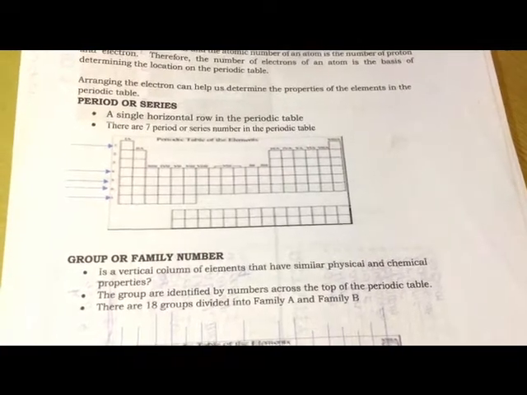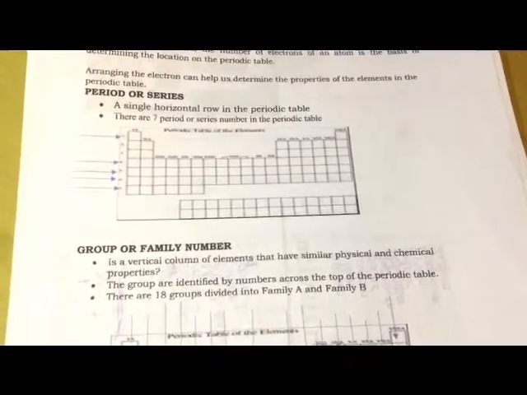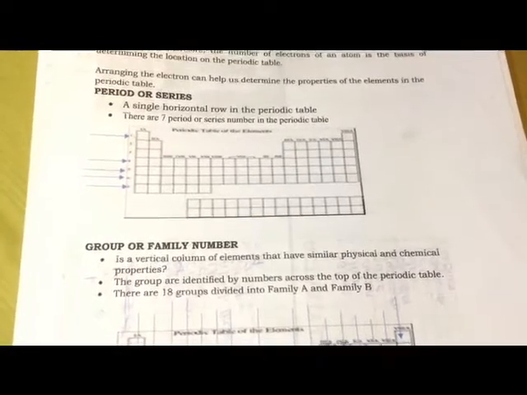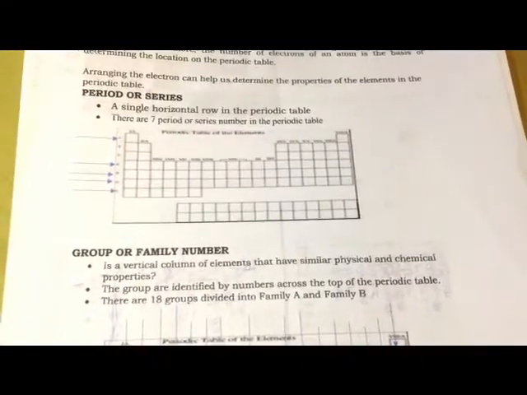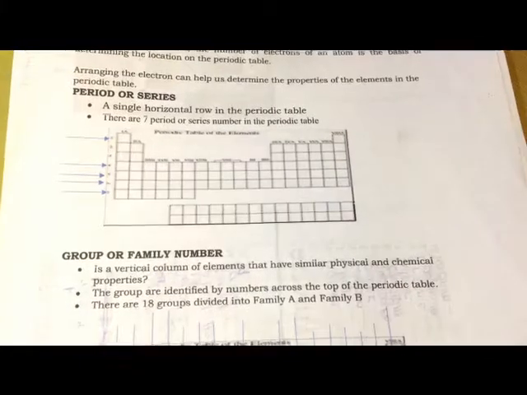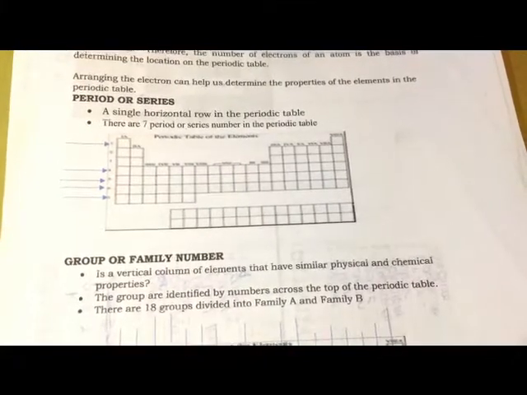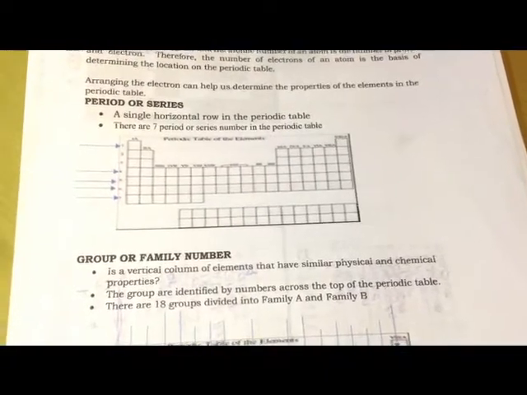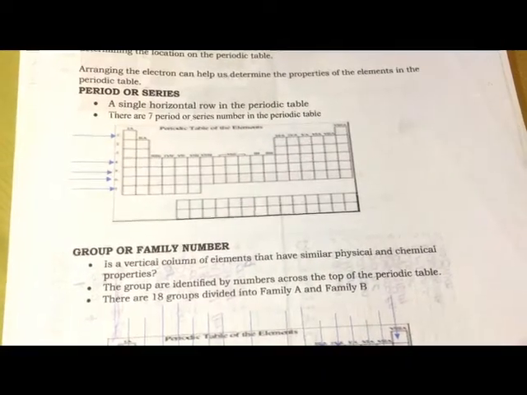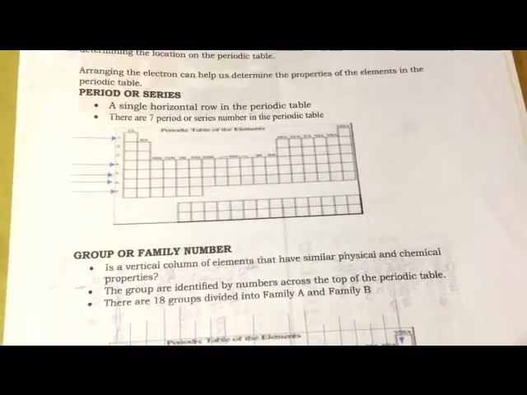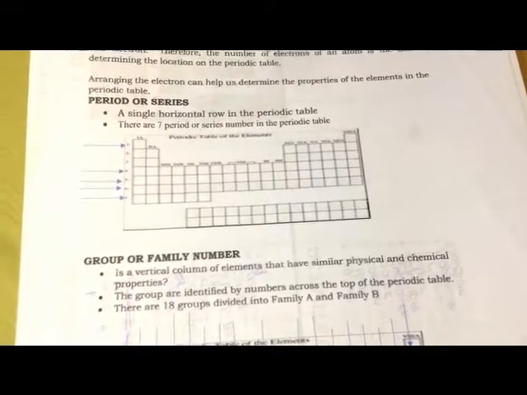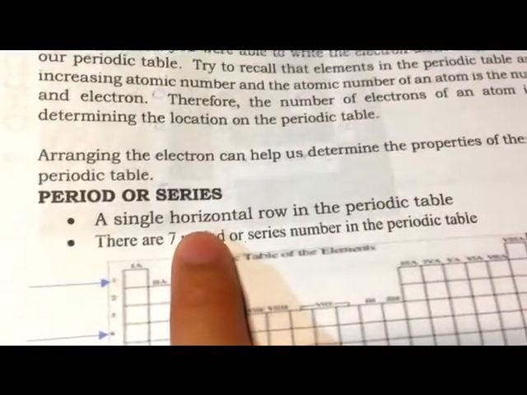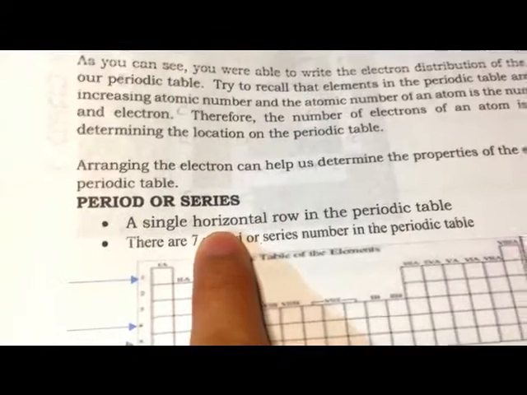Let's talk about period, group, and valence electron. So in your module, period or series is defined as a single horizontal row in the periodic table. So here in the illustration in your module, when we say period, it means horizontal line. So the word horizontal is the key. Okay? So when we say horizontal, sa Tagalog, pahalang.